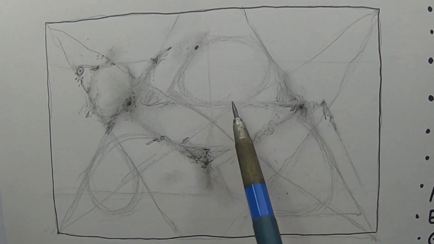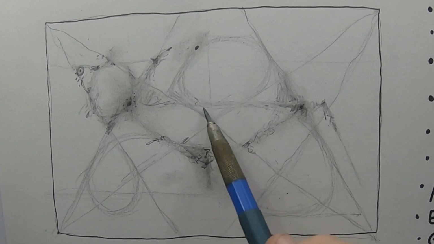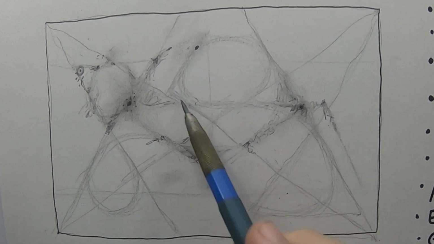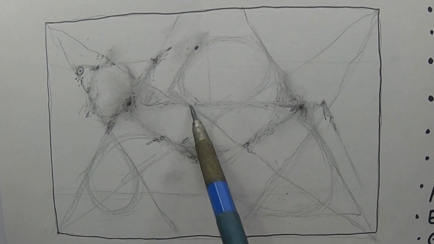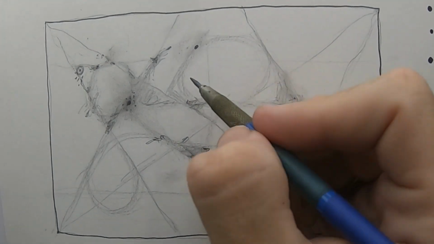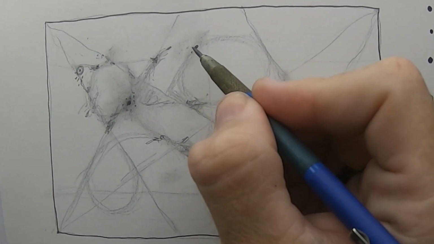So we're filling this in, and we've got a nice arabesque incorporating this 90-degree angle plus the top of this triangle here. So we're going to just fill in some value there. And we can make some patterns here.